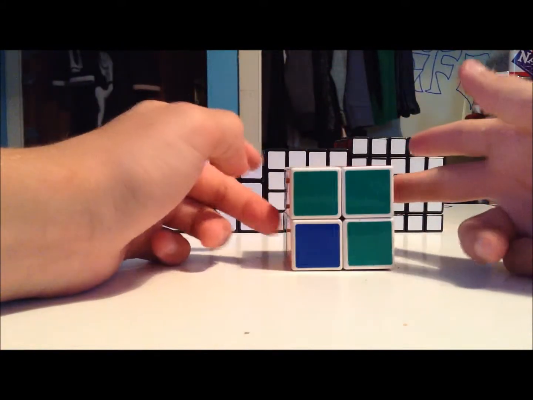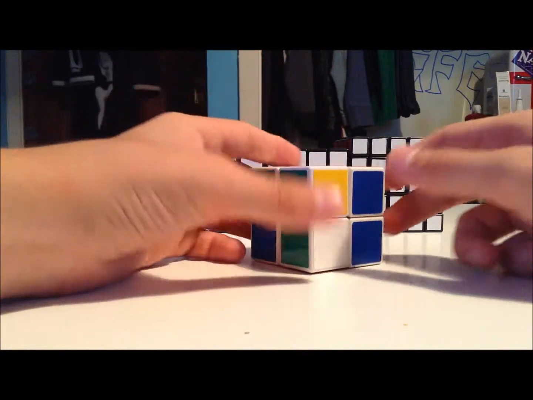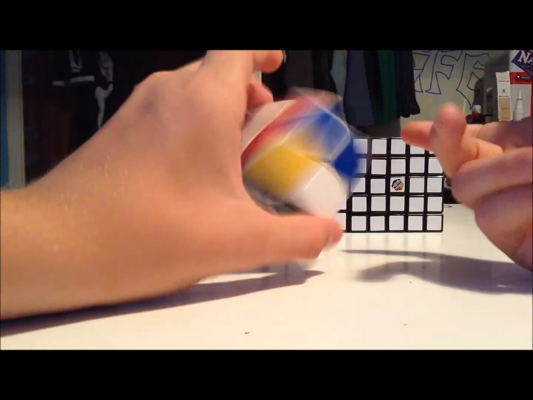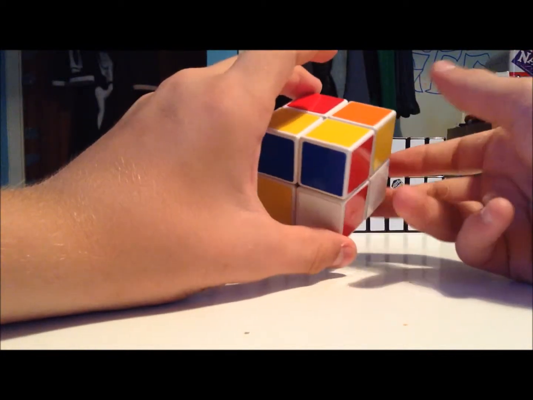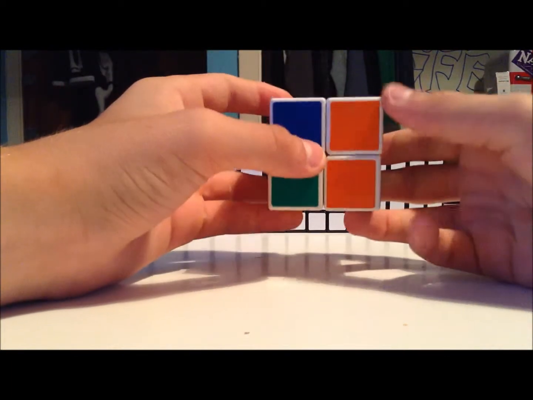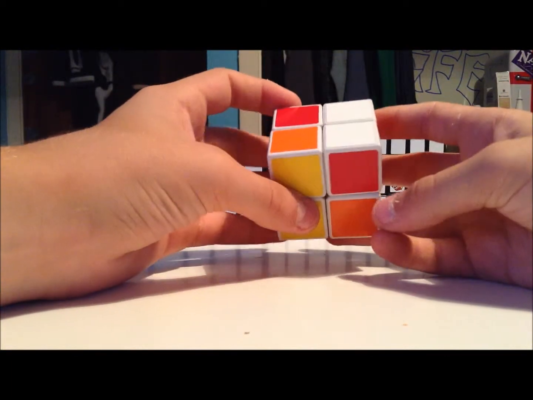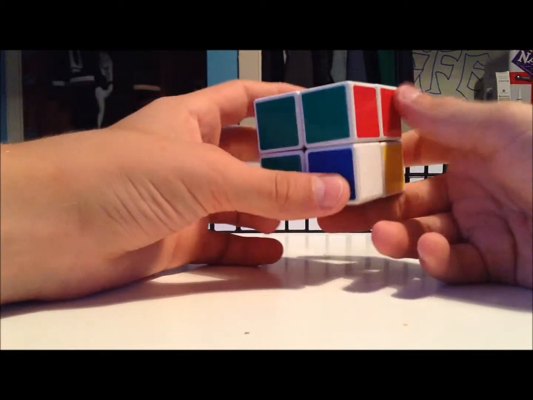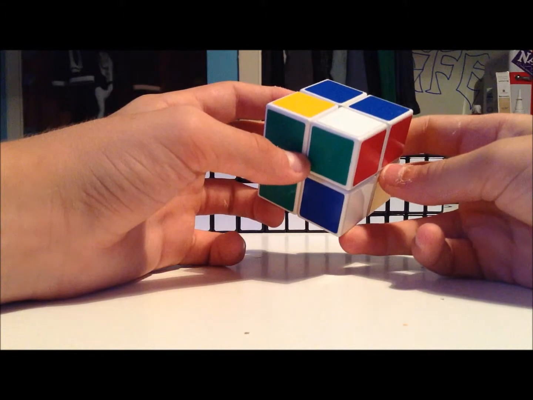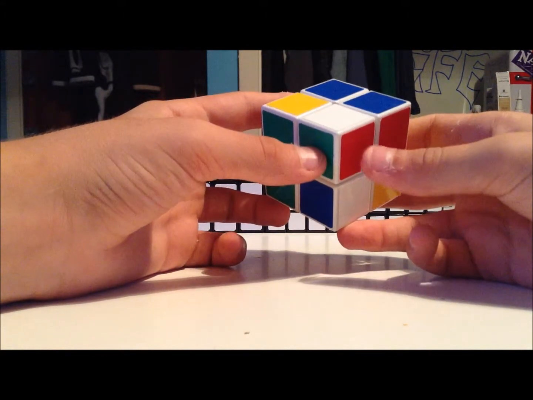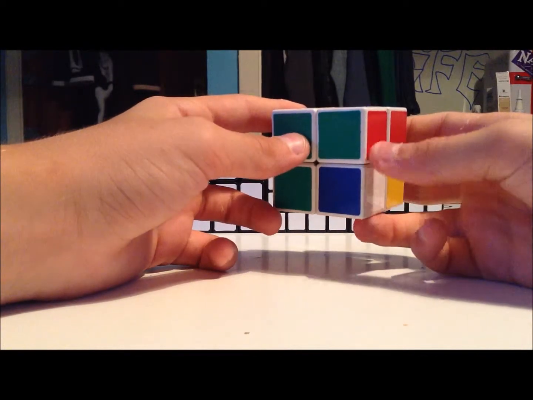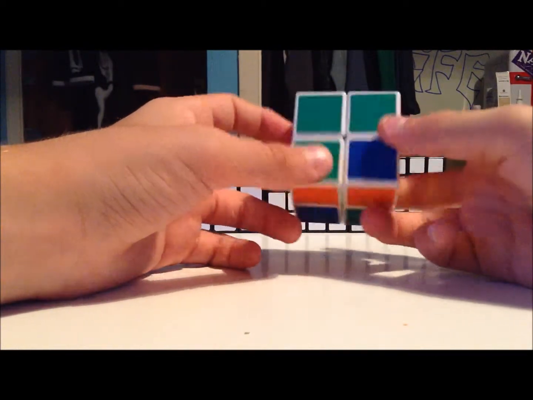Right guys, so I've scrambled my 2x2, and now I'm going to explain how you're meant to start with a certain side. Now it can be any side, but for the sake of simplicity and consistency, we're going to use the white side. First of all, we're going to look for any random white piece. We'll choose this piece. This is the white, green and red piece. Now we're going to look for its corresponding piece that has either green or red on. So we're looking for any other white piece that has either of these two colours.